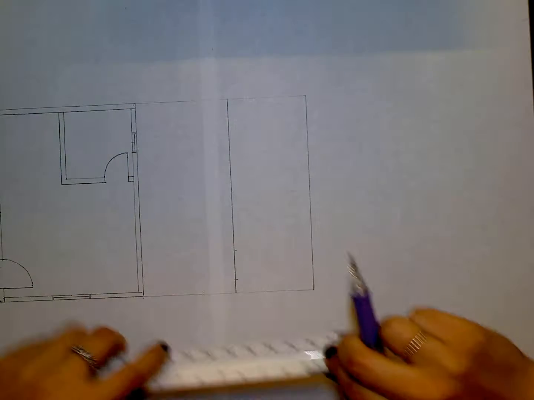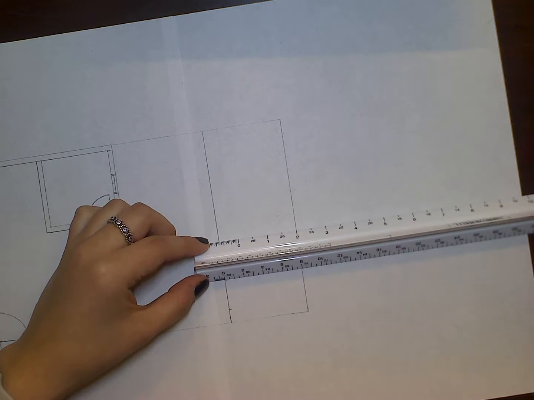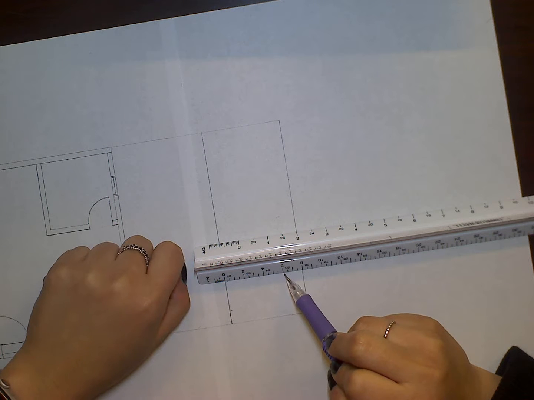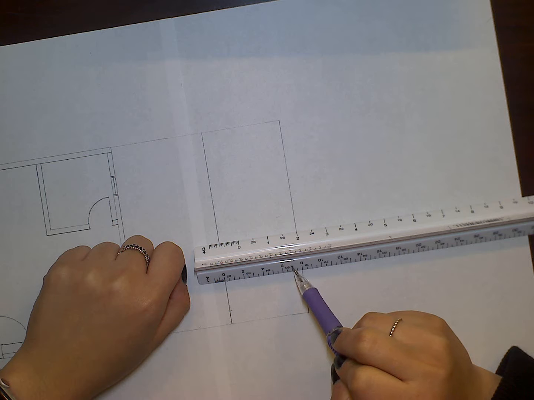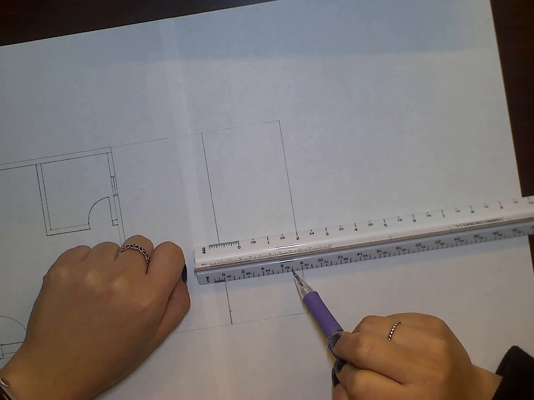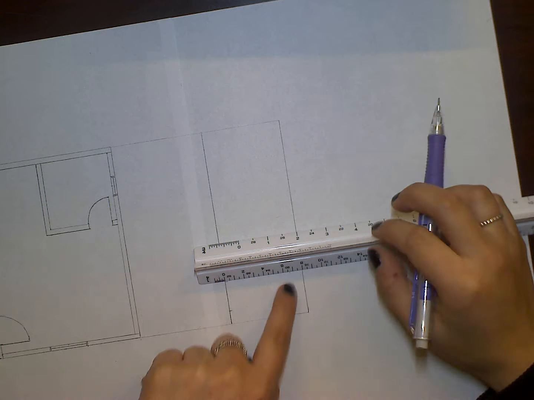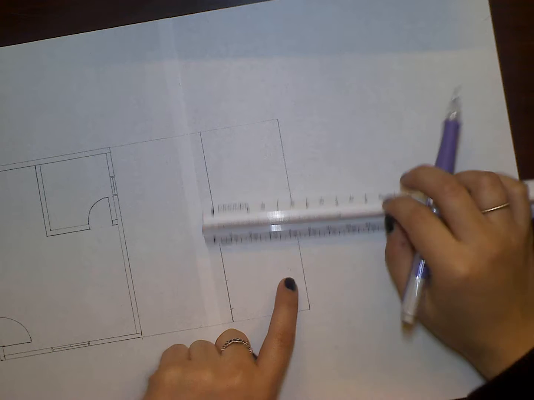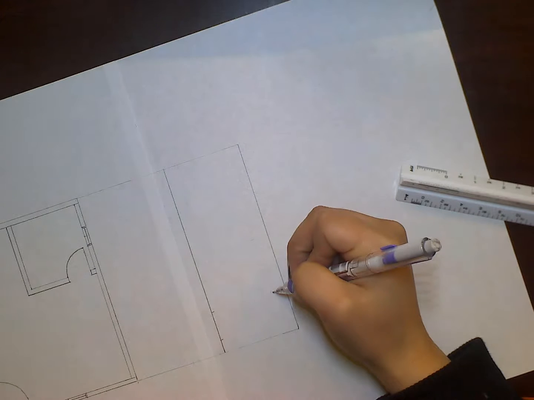So I'm going to turn it on my 1/4 inch scale and go 0 to 6, and now it needs to be 8 inches. Well, we go to 7, but that's too big, and 6 feet 6 inches is right here because that's in between 6 and 7. So I'm just going to go slightly over the 6 to get 6 feet 8 inches. And I know this is where I want to end.